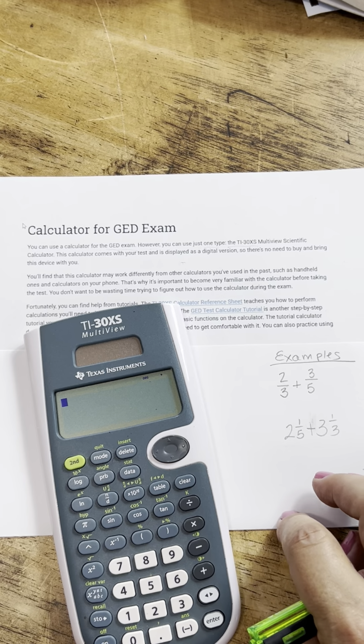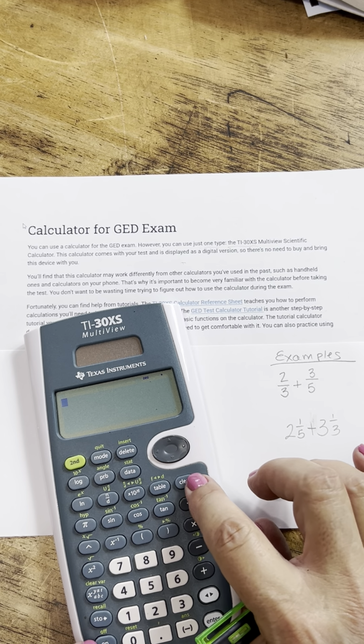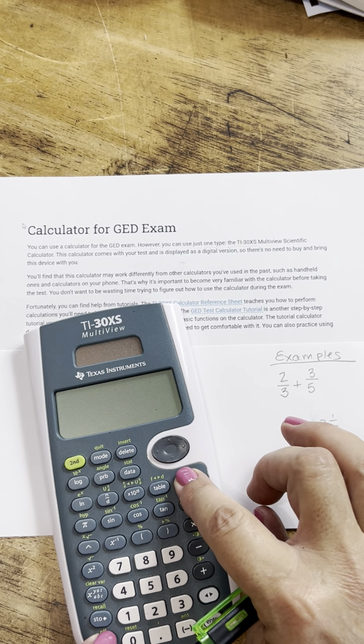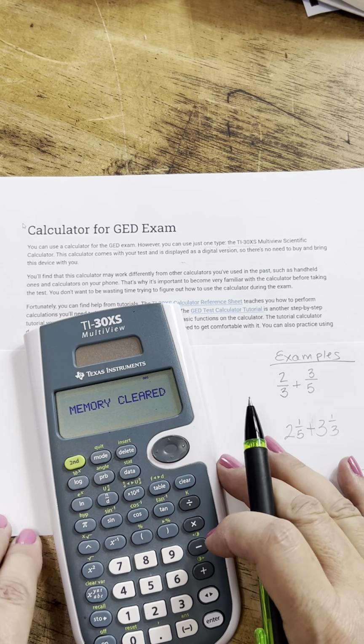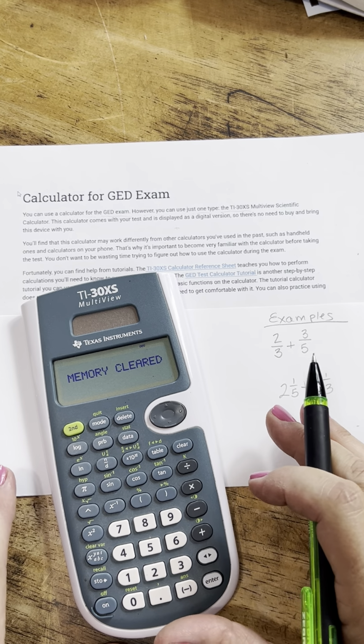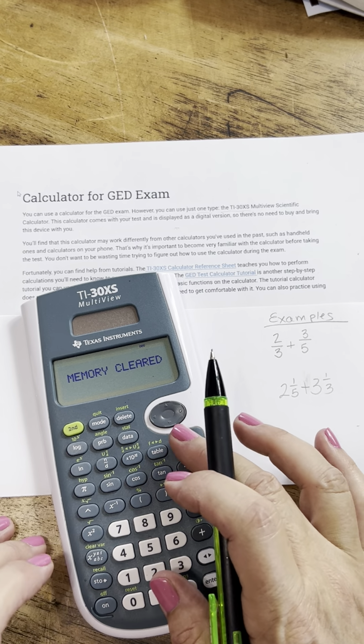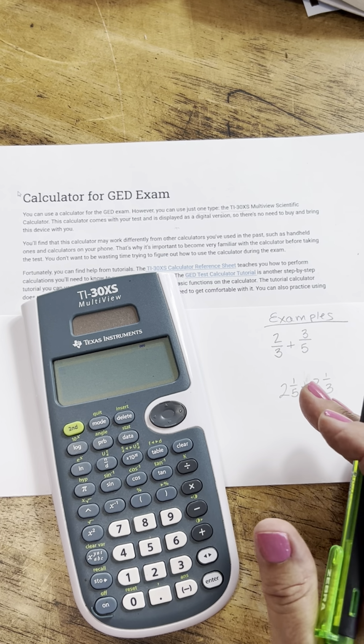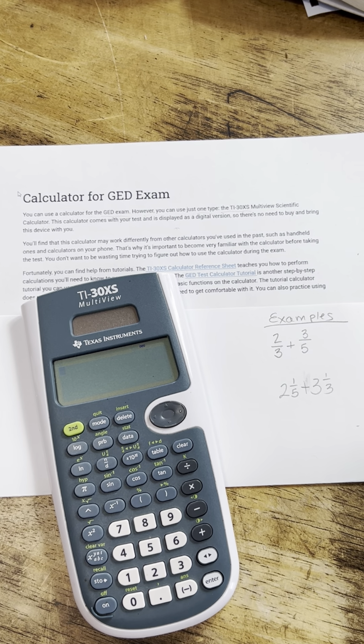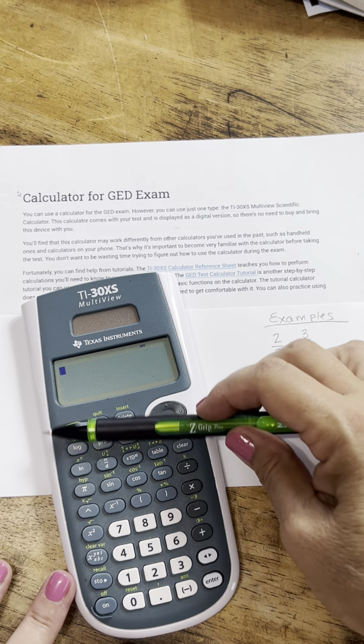Now, whenever I turn the calculator on, the first thing I do is I hold down the on button and the clear button for 3 seconds. And then you see it comes up and it says memory cleared. All right, that means anything that you've put in there before, or if someone else was using the calculator, that's all cleared out.